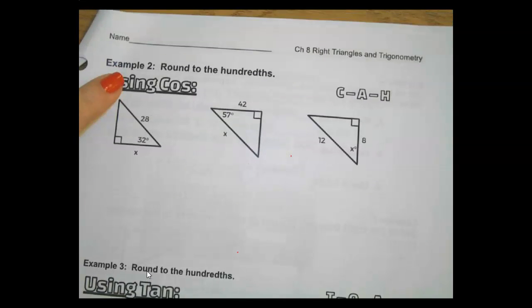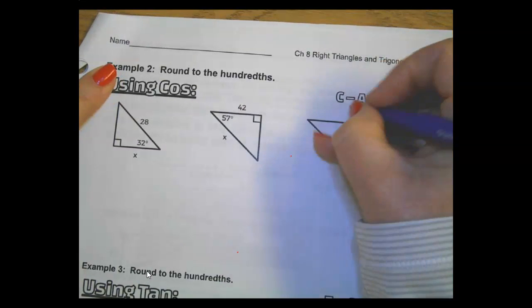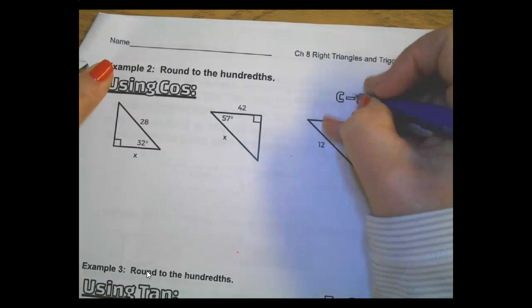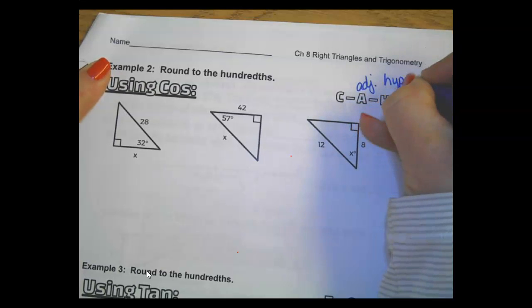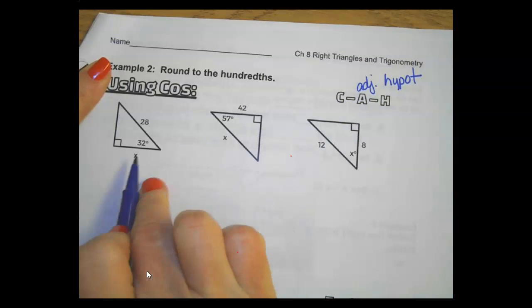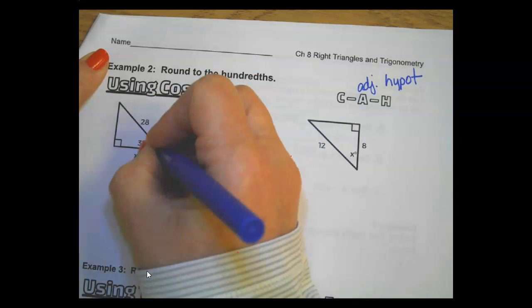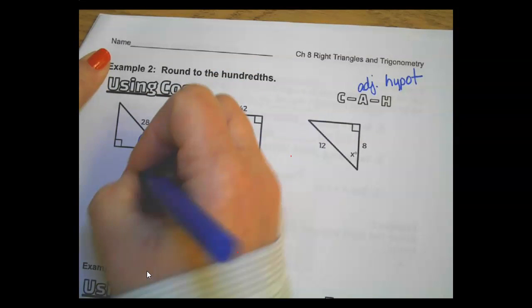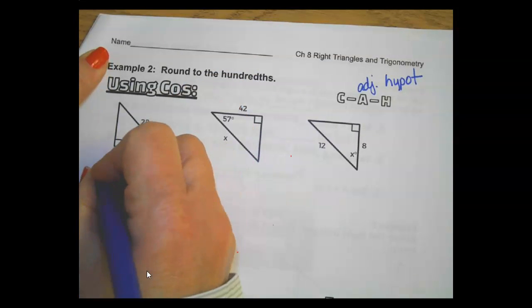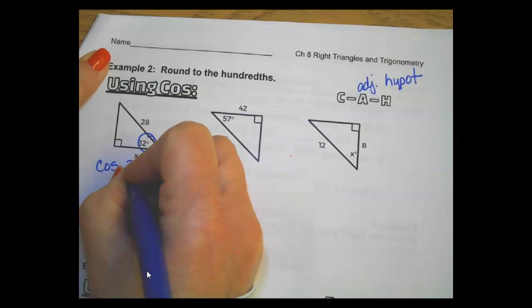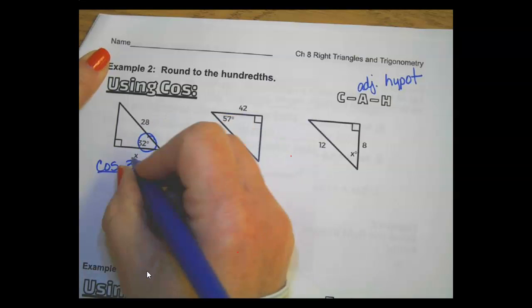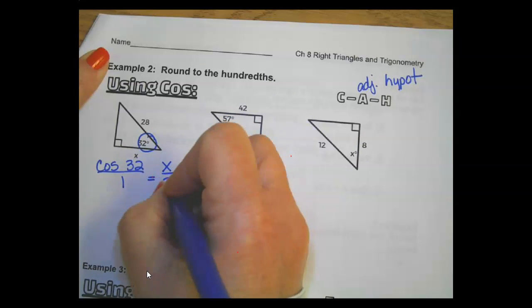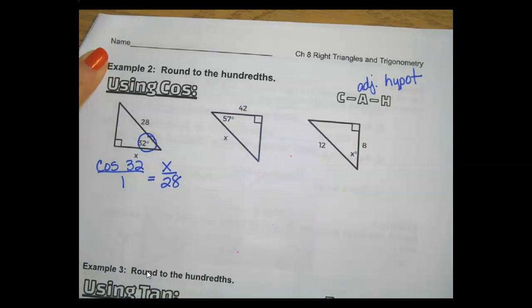Cosine. CAH. So adjacent over hypotenuse. Same thing here. We're finding a side. We're going to circle this. Here's my adjacent, so we're going to say cosine of 32 over 1 equals x over adjacent hypotenuse, and cross multiply.